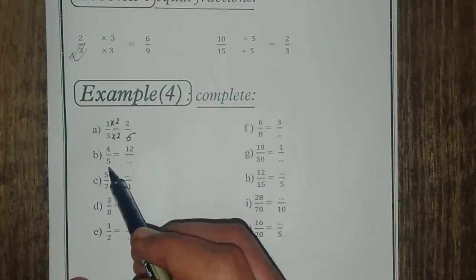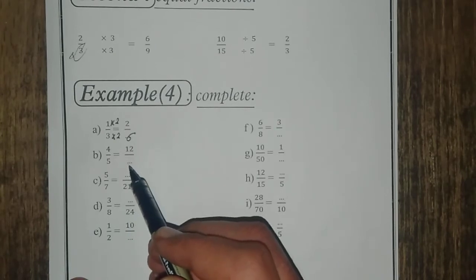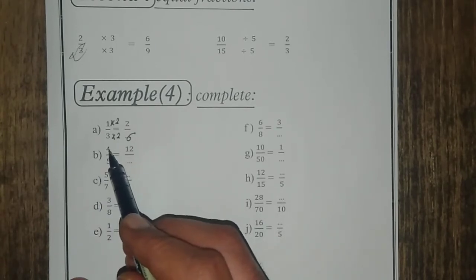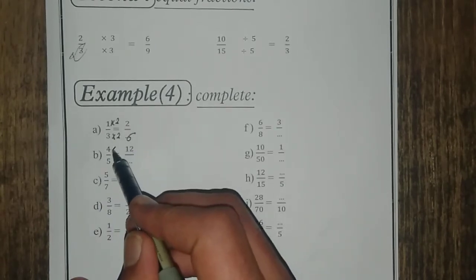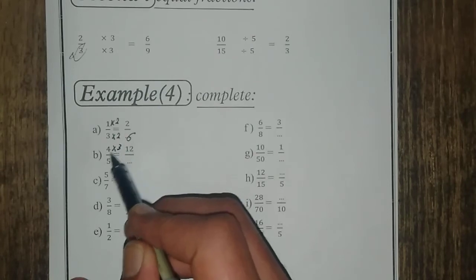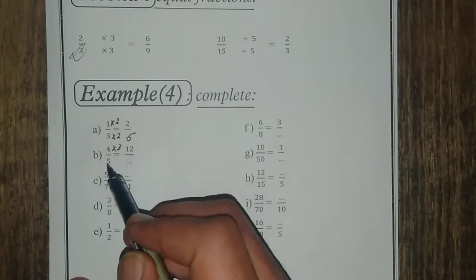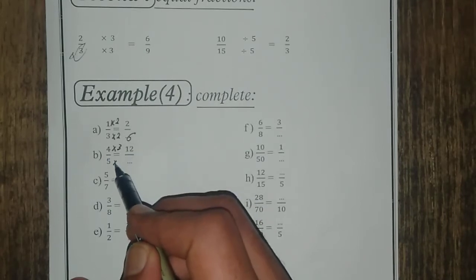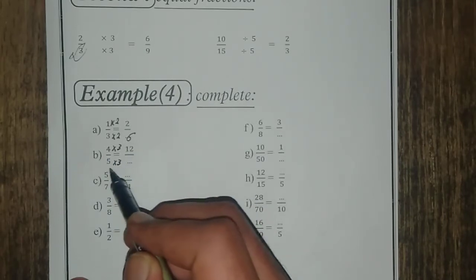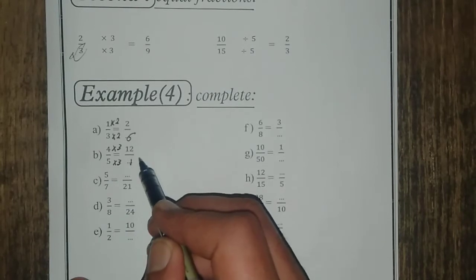4 over 5 equals 12 over what? 4 becomes 12. We multiply 4 by 3. So we multiply 5 by 3 also. 5 times 3 equals 15.